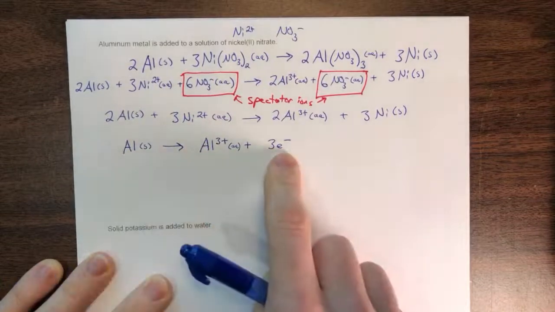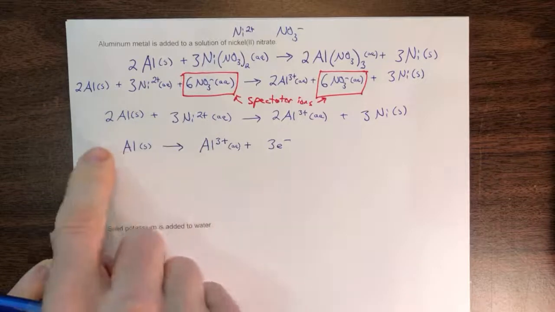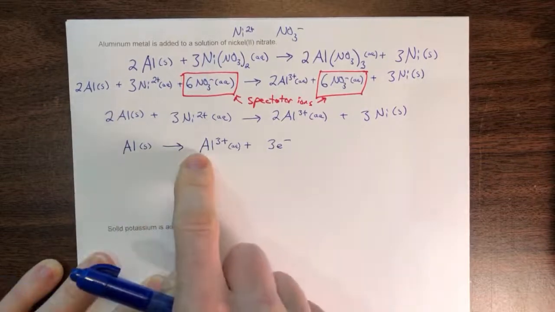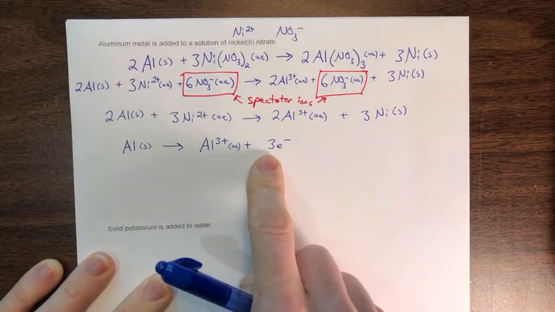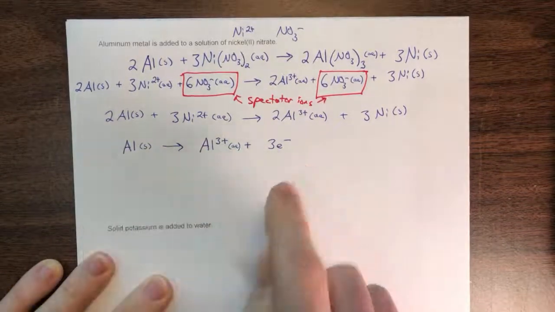Okay? So that's your half reaction for aluminum, and then the half reaction for nickel. And again, if you want to put the 2 here and the 2 here, that's fine. This becomes 6. But I'm going to remove those in general. So we just write the half reaction for aluminum here.